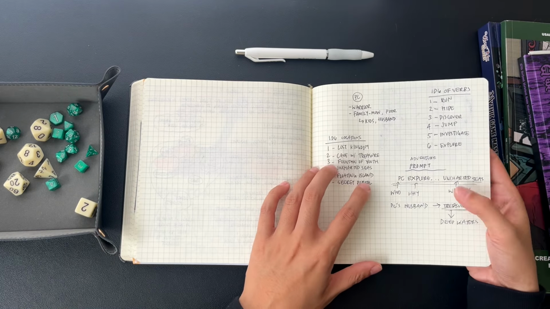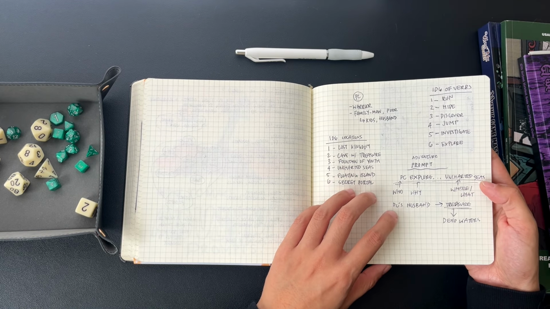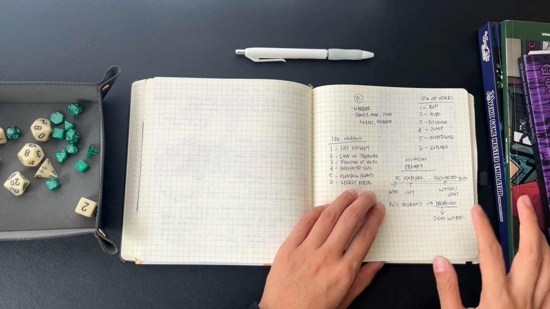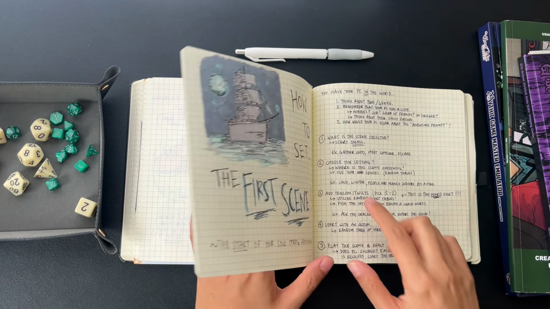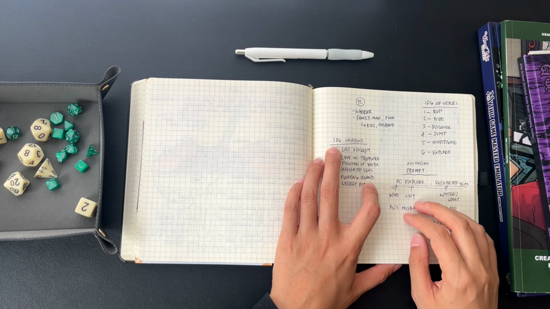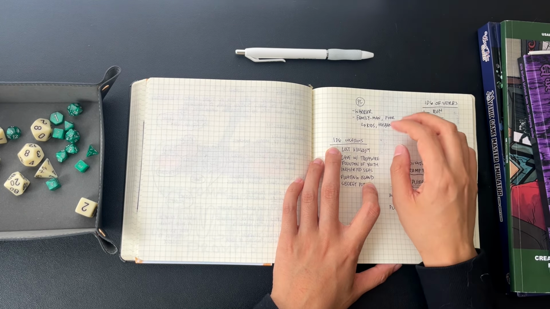For me, the adventure prompt is my PC will explore the uncharted seas to find treasure. And how I'm imagining this is my PC hears about this prompt from his husband.